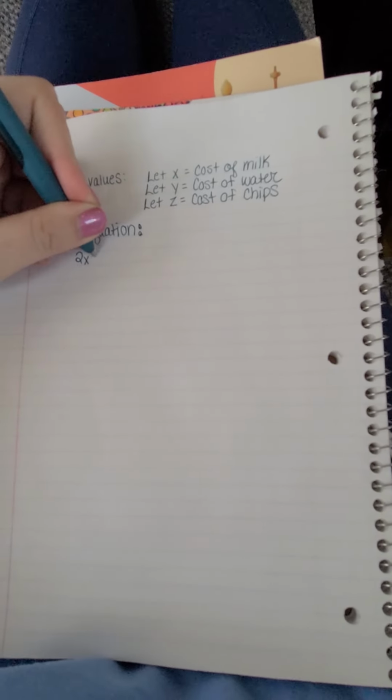So the first part of the thing, we want to note what each value is. I just wrote that ahead of time because it takes a minute to write out. And now that we know what those are, we need to build our equation. It should look like this: 2x plus 5y plus 6z, and then that's 19 is the total.